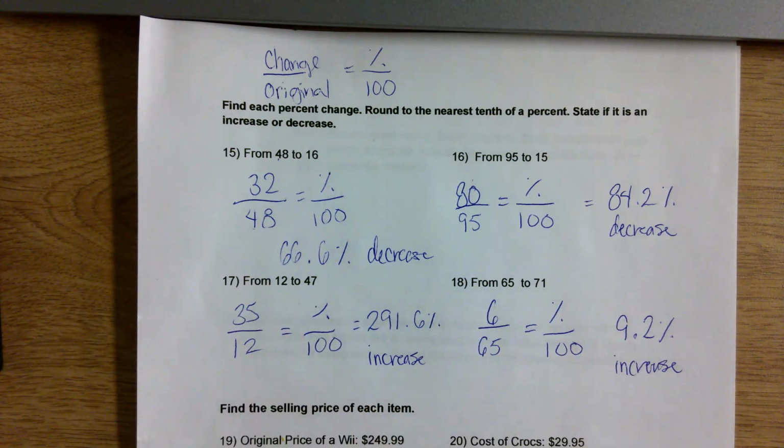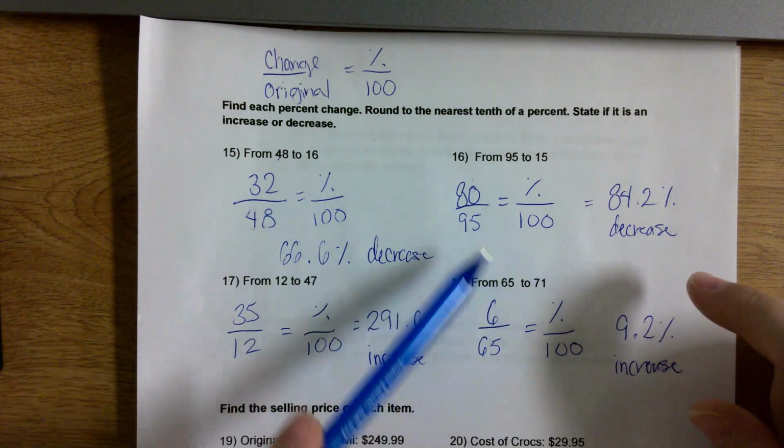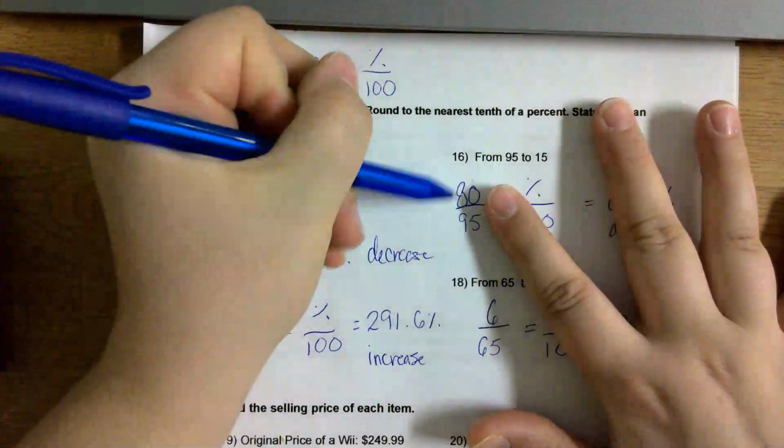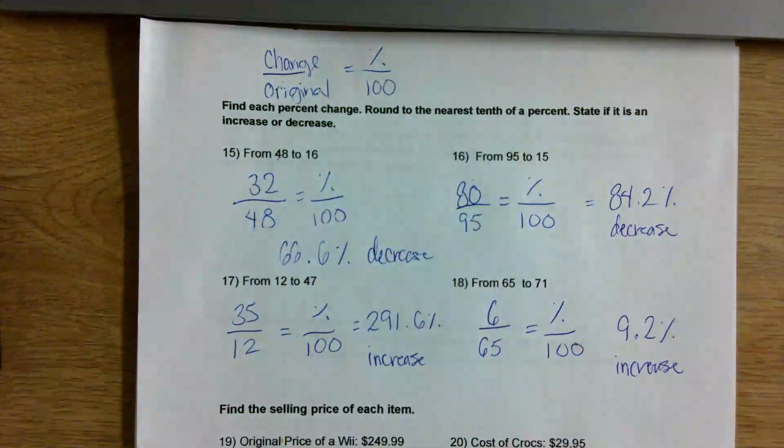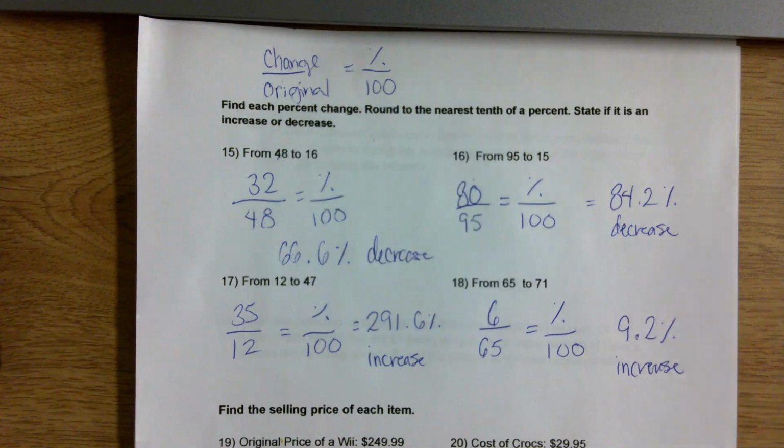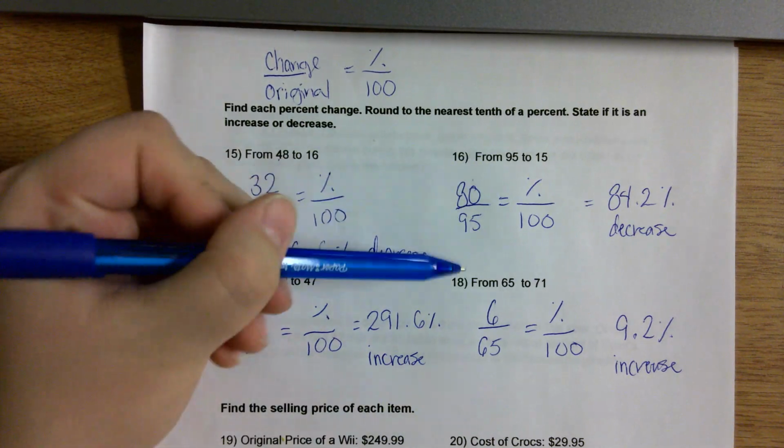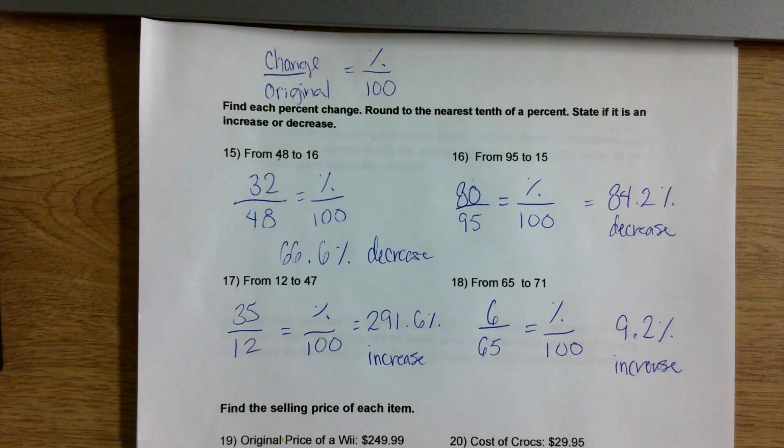Again, you can cross multiply, then divide, or you can divide and then multiply by 100. Both will give you the same answer. Either way, you're dividing by the denominator, multiplying by your 100 in these.